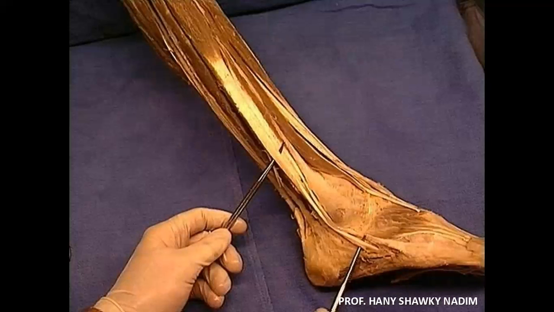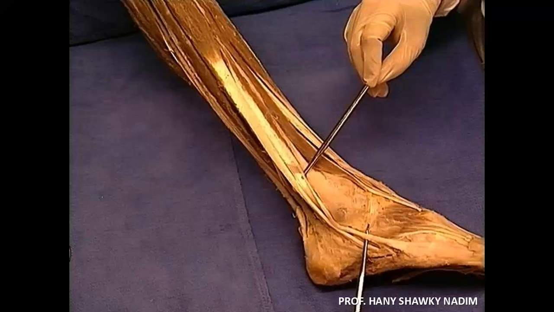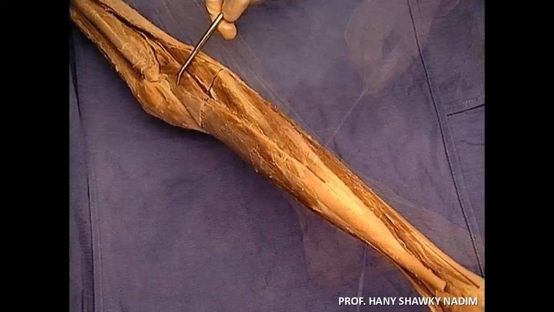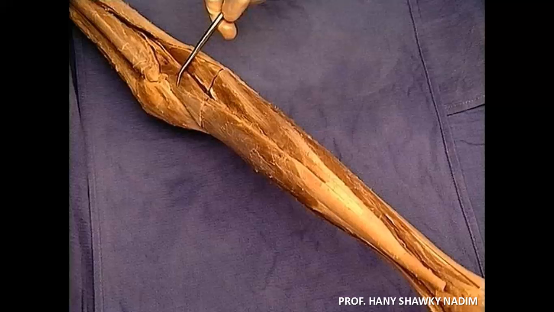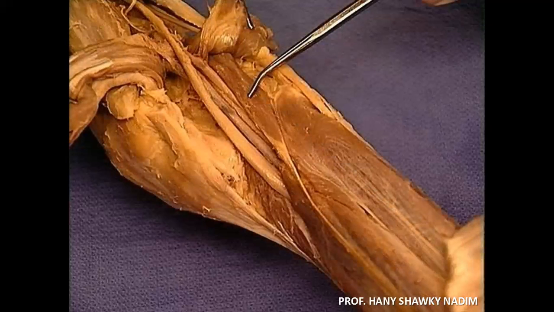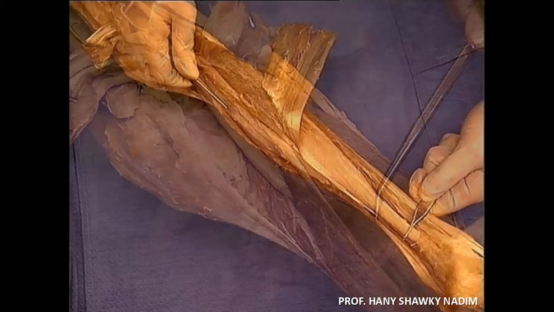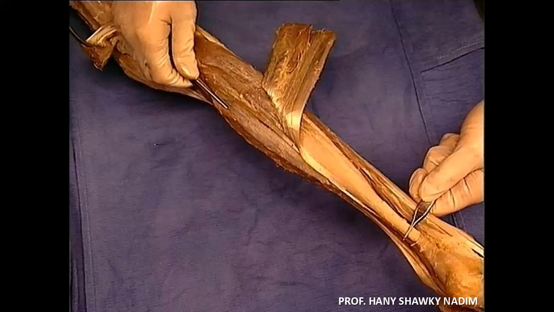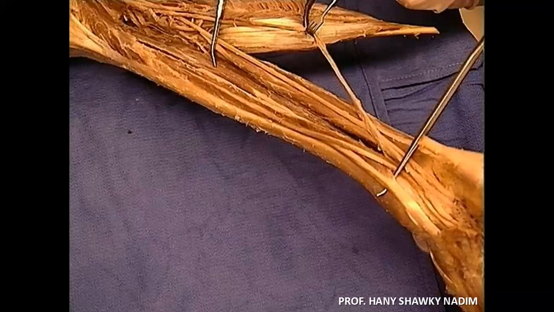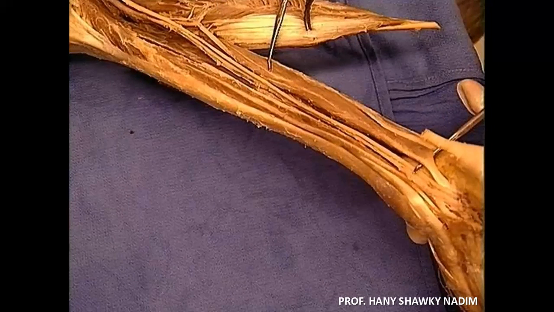In the lateral compartment of the leg, this is the peroneus longus muscle, and this is the peroneus brevis muscle. In the posterior compartment of the leg, this is the gastrocnemius, the plantaris, the soleus. This is the tendocalcaneus. This is the tibialis posterior muscle, and the flexor hallucis longus.